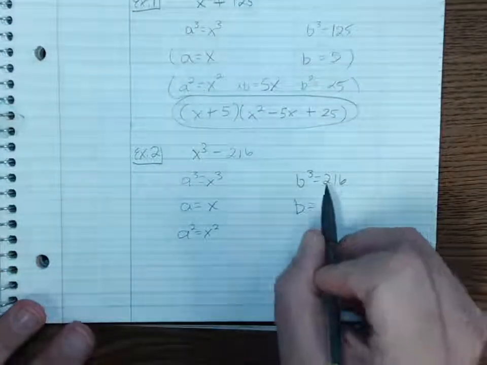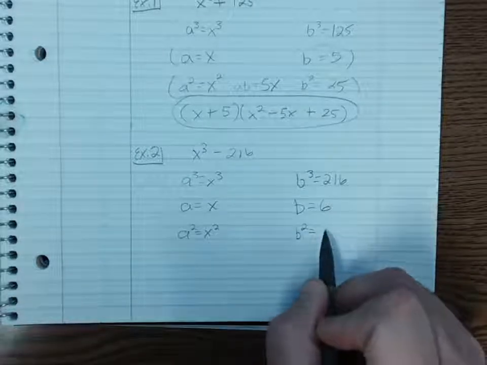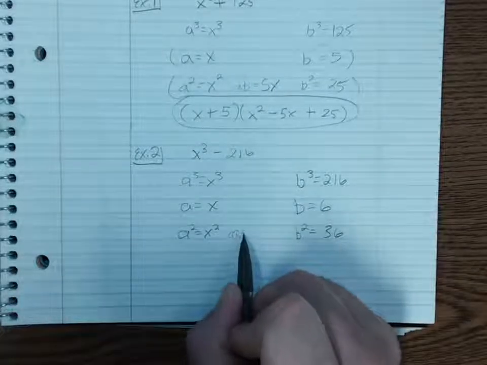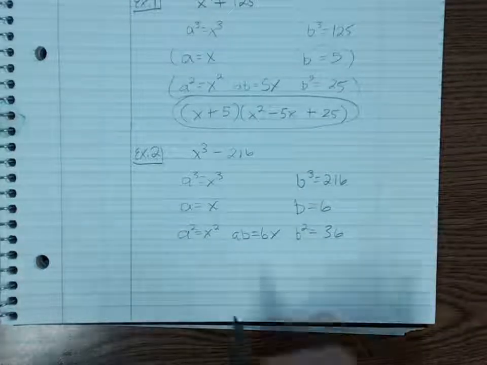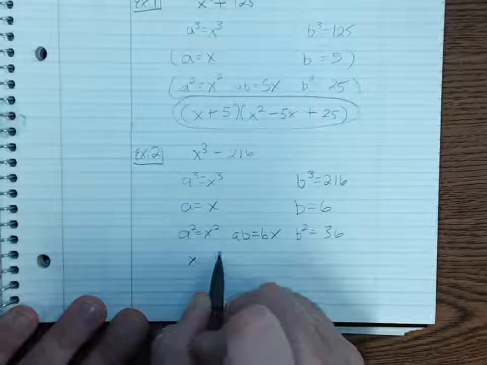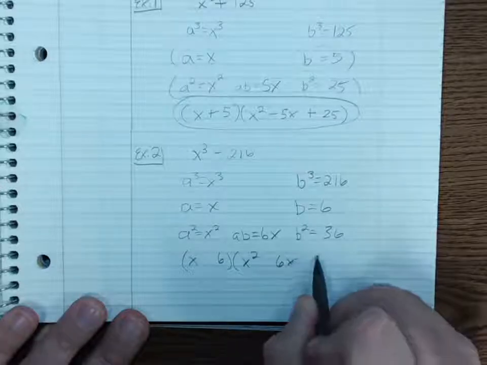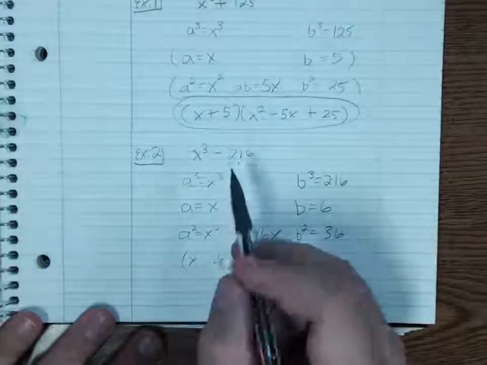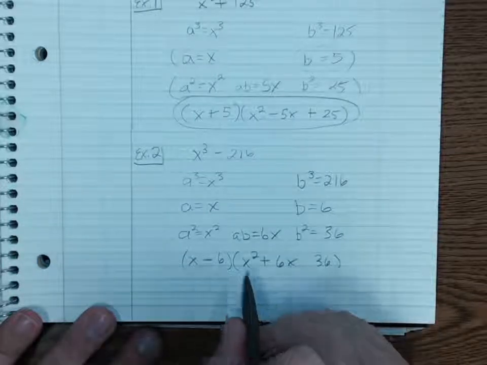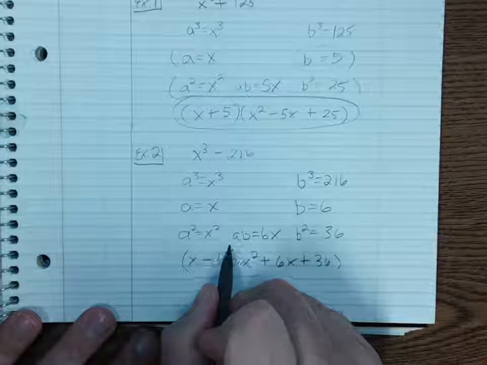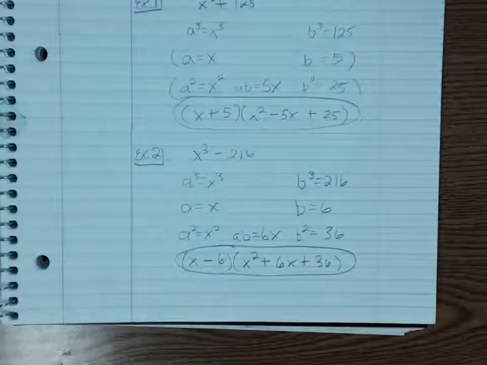B is going to be the cube root of 216, which is 6. And then b squared will be whatever 6 squared is, which is 36. Lastly, I need my AB. That would be x times 6 is 6x. So I have x and 6. That's my binomial. My trinomial is x squared, 6x, and 36. I was given a minus, so I'll put a minus here. And then the opposite of that is a plus. So minus, then plus, and the last one is always plus. It's the same thing every single time.